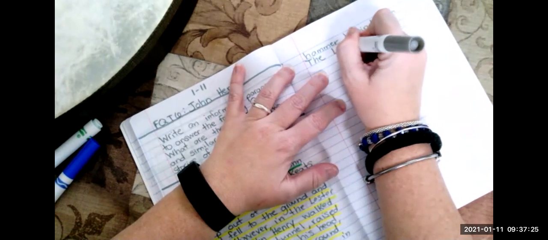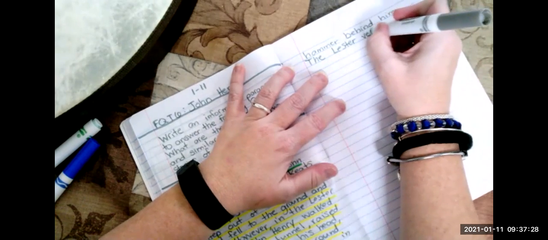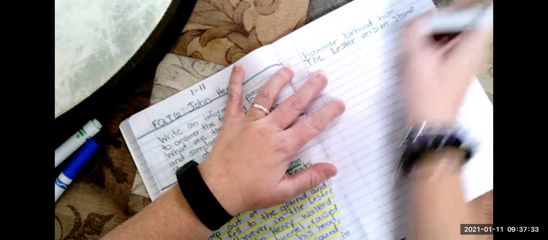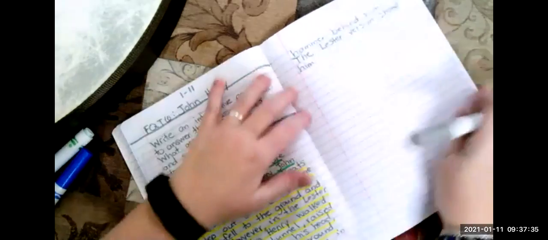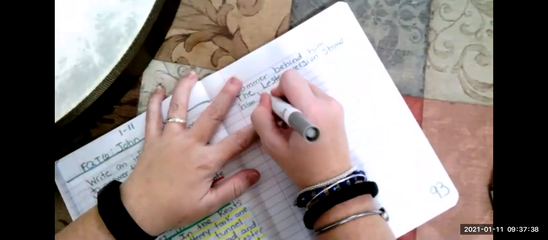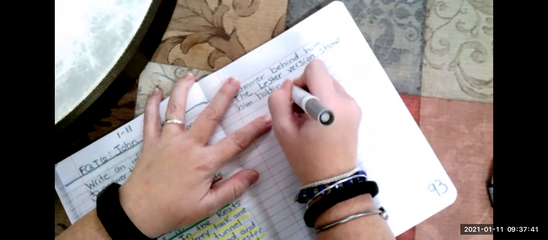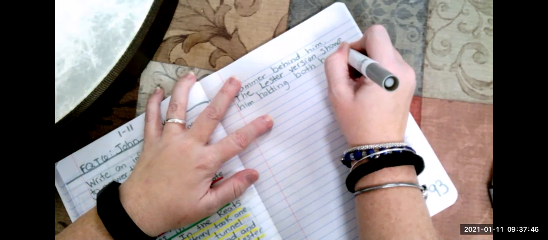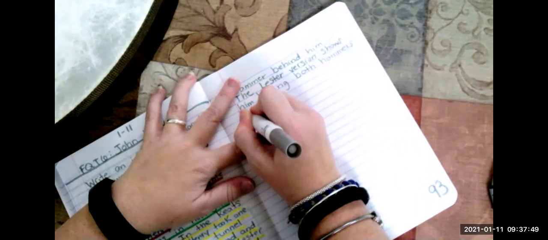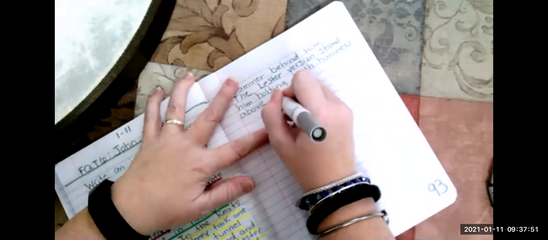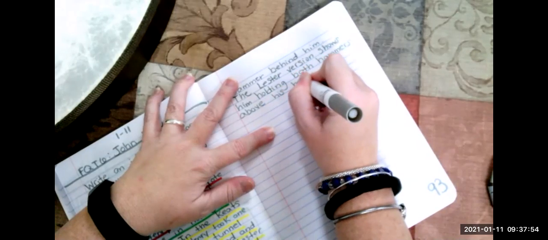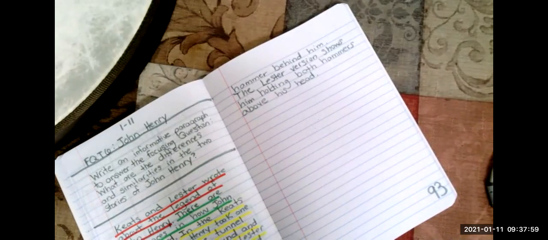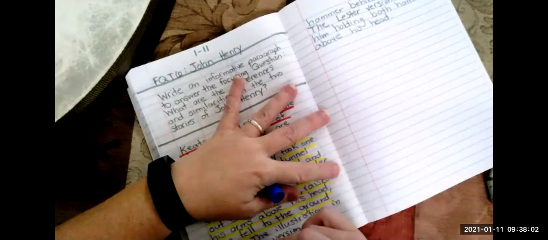The Leicester version shows him holding both hammers above his head. Okay, so all of that is my second point. So all of that's going to be underlined in blue.